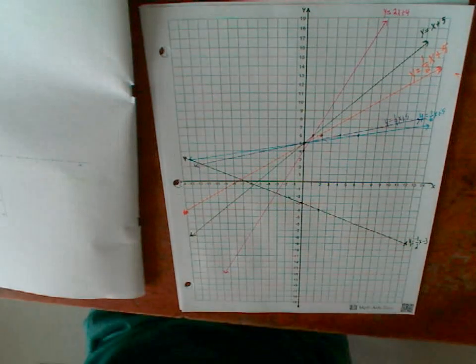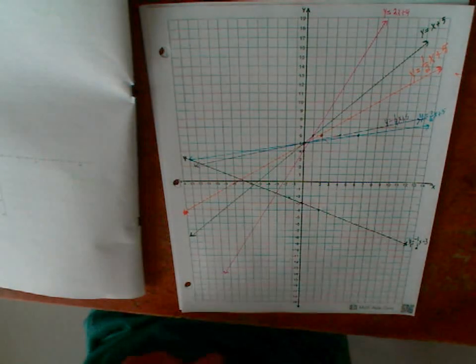Take a picture of that maybe, or okay, so we have 6 lines on there now.